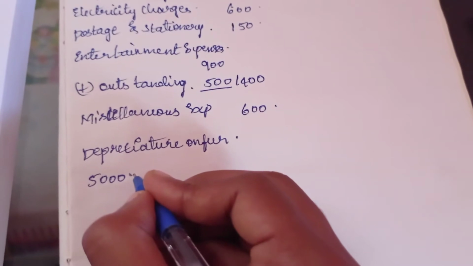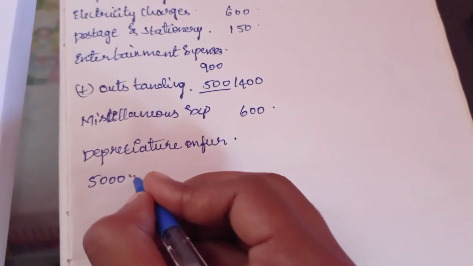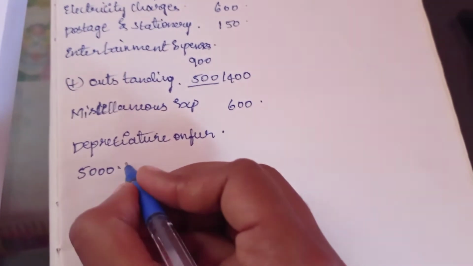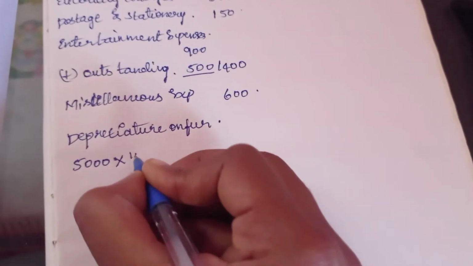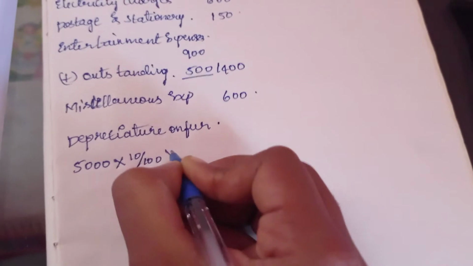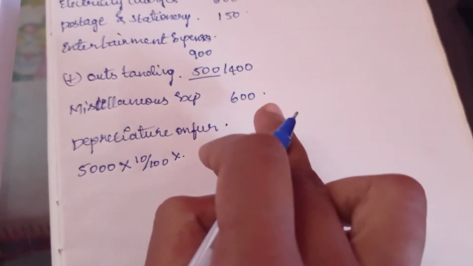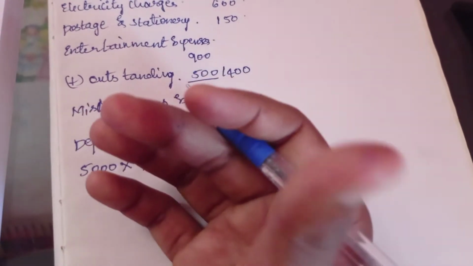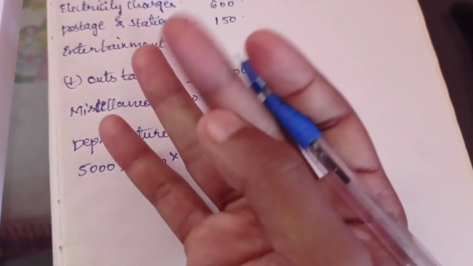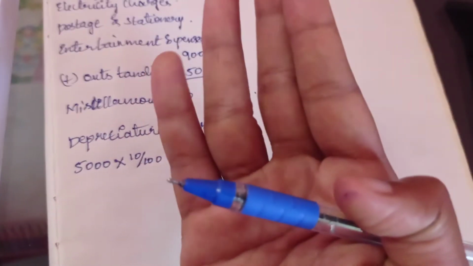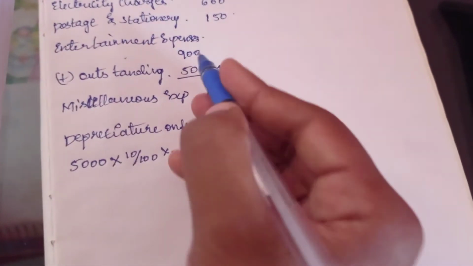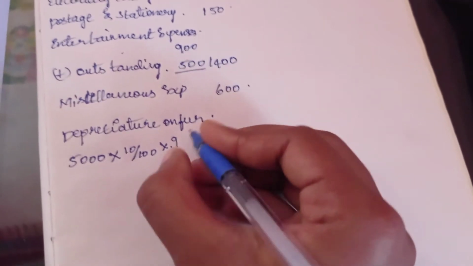The last point they have given is that furniture is to be depreciated at 10% per annum. They have given it per annum, so 10 by 100. We are using the furniture for only 9 months. Calculate 7, 8, 9, 10, 11, 12, Jan, Feb, March. We have to consider 2015 Jan, Feb, March as the financial accounting year is from April to March. So it comes to 9.